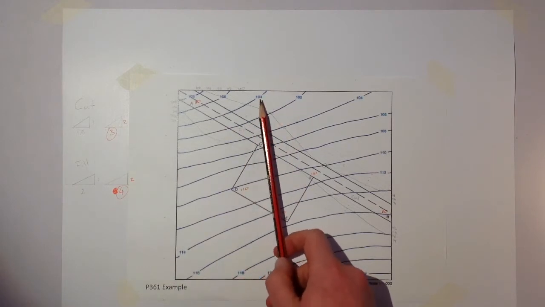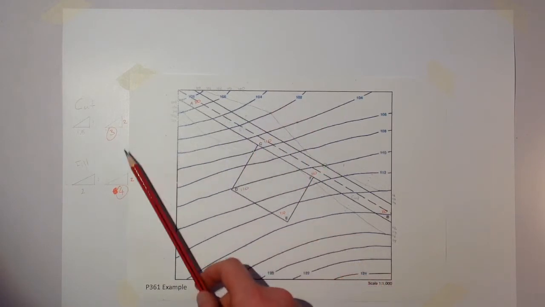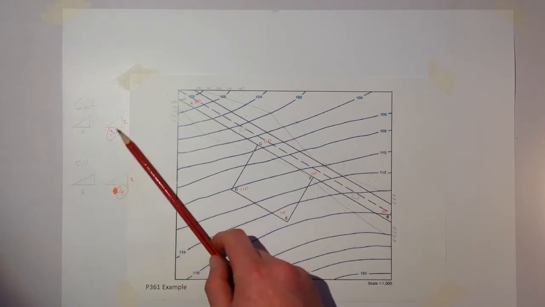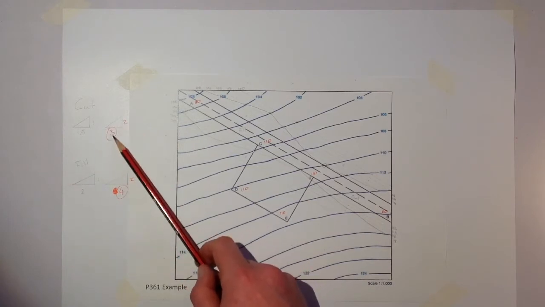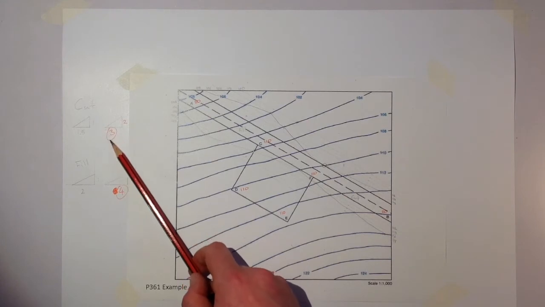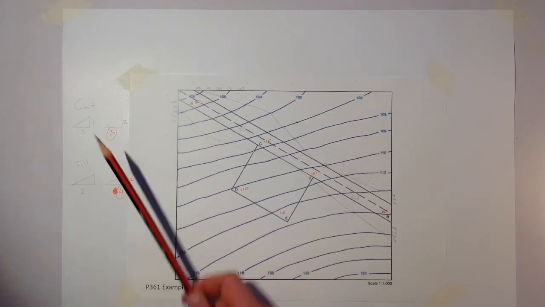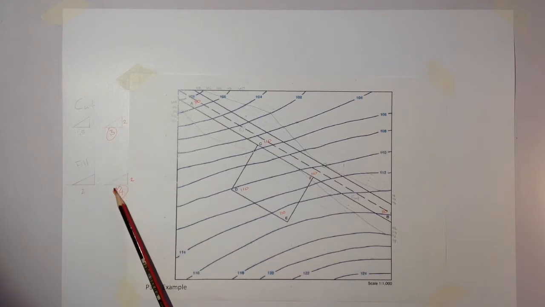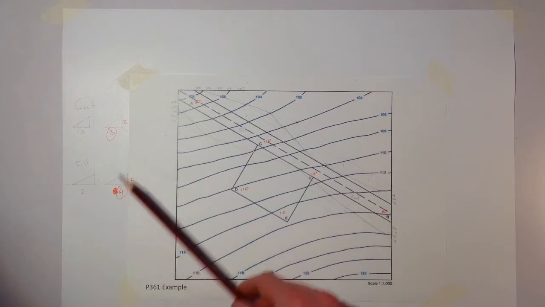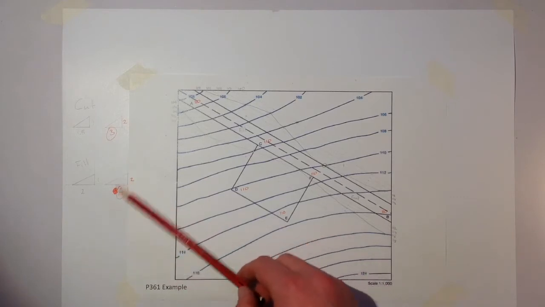So in this case the ground contours are in 2s. So I multiplied everything by 2 and I got my cut was going to be 2 is to 3 when it was multiplied up, which means that I'm going to be coming out from the road in 3mm intervals every time I'm doing a cut. And then for my fill, I am coming out 4 every time I am doing a different interval when I'm coming out for the fill.